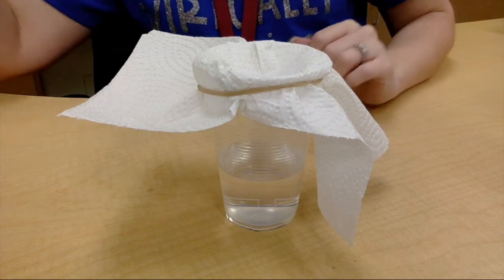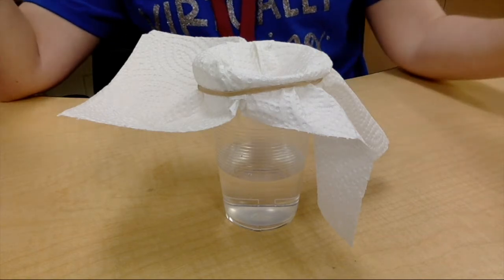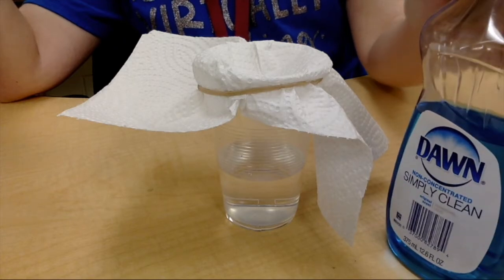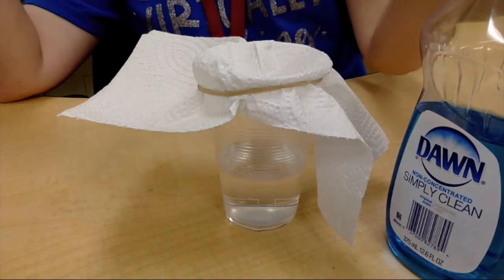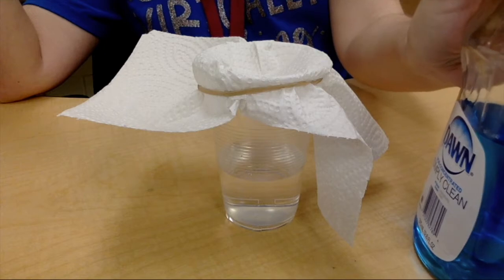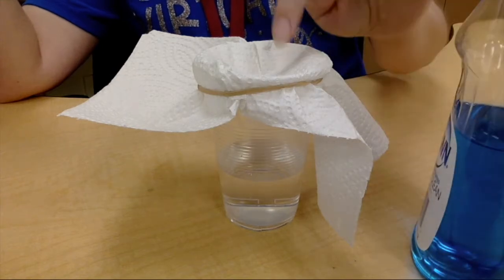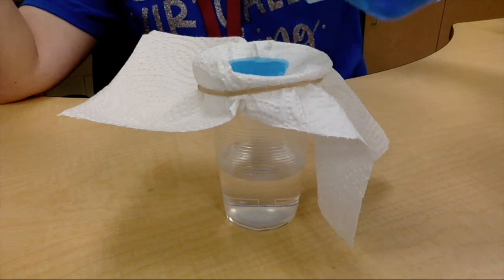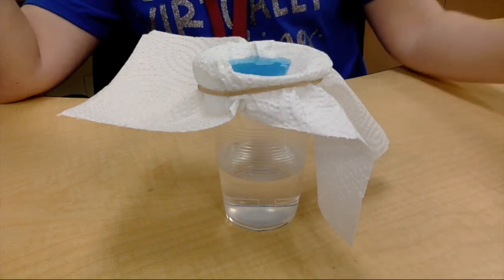The first thing that we are going to do is take some Dawn dishwashing soap, and I'm going to pour it onto the soil. Remember, the soil is the paper towel, so I'm just going to pour some dishwashing soap on our paper towel.